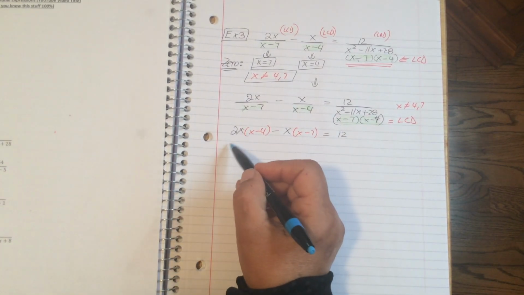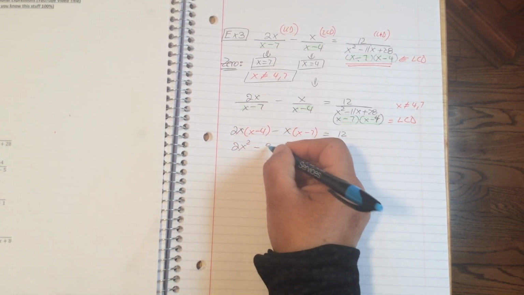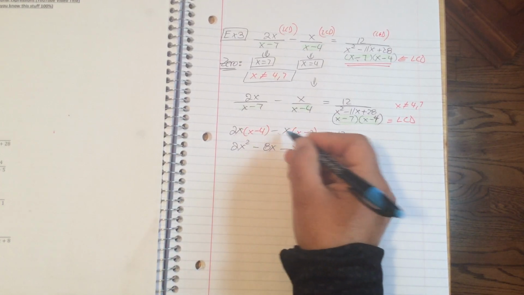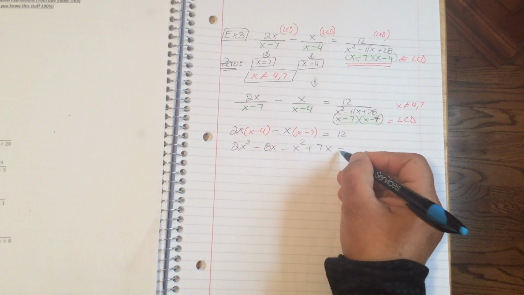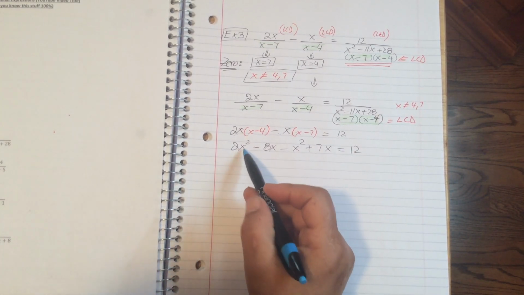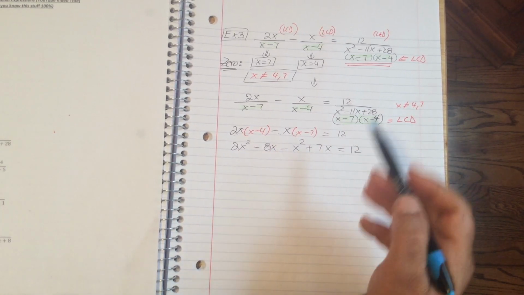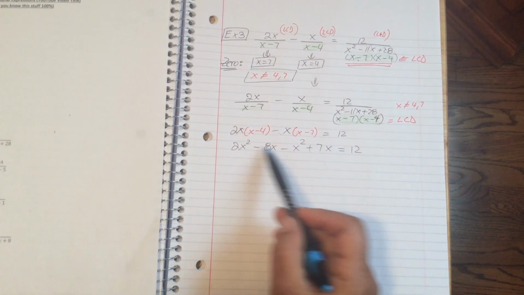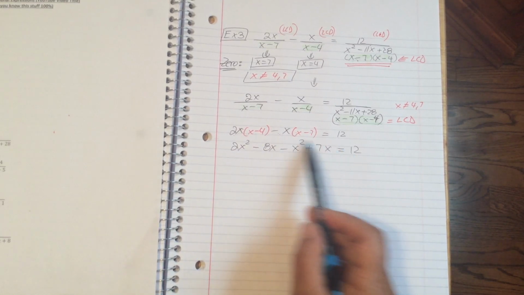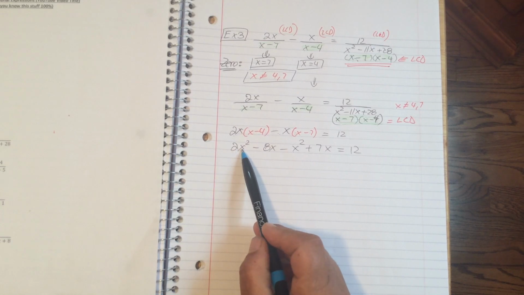So now let me go and multiply: 2x squared minus 8x minus x squared plus 7x equal 12. So let me combine. What I have here, I have x squared, I have x, and I have a constant on the other side. So when I read this, it gives me an idea that I have a trinomial here, okay? A trinomial, a quadratic polynomial.